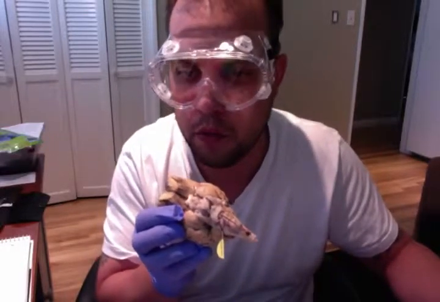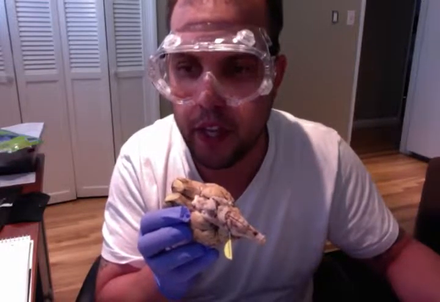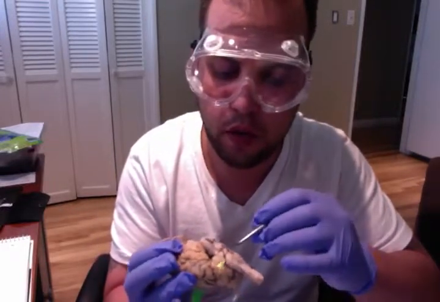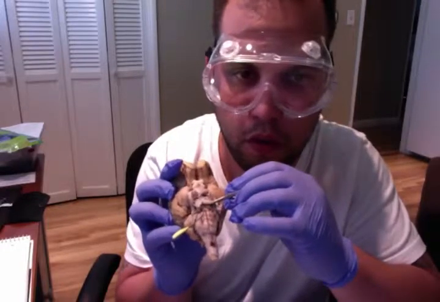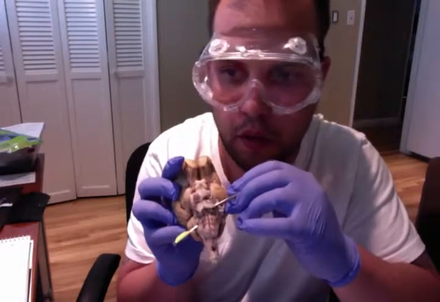Moving on, we have the trigeminal nerve. The trigeminal nerve carries both sensory and motor information. The motor component controls the muscles of mastication, and the sensory component carries information from the face and jaw. That being located right here. Very difficult to see, but our trigeminal nerve is located here.